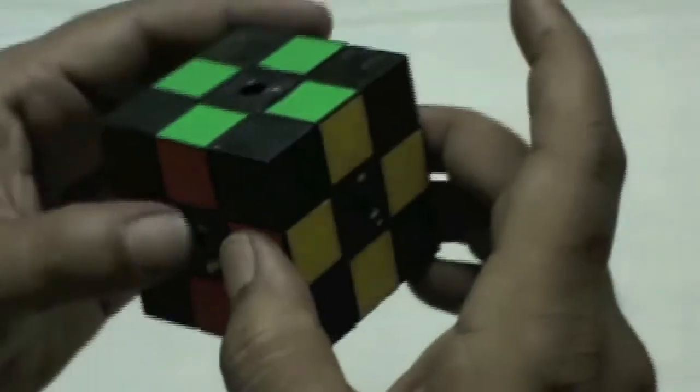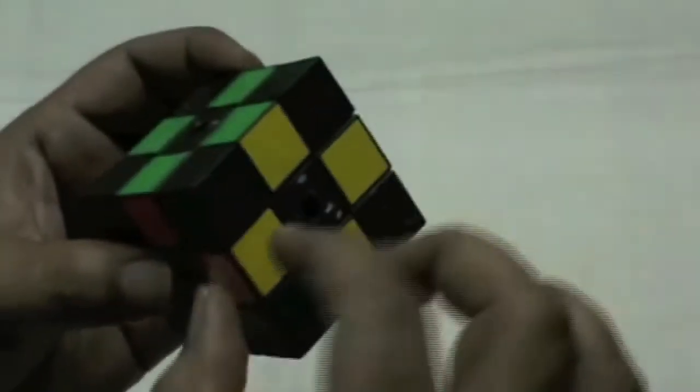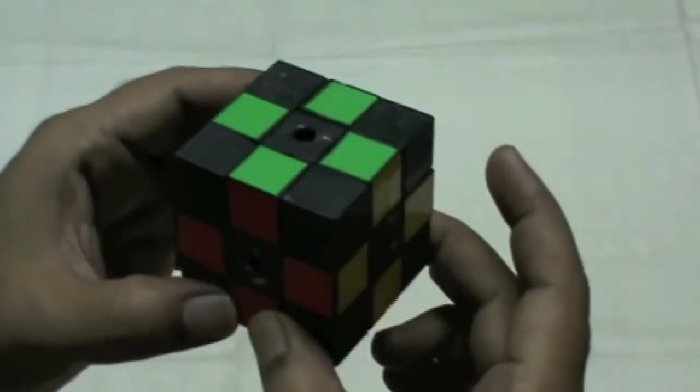Like that, how many pieces are there? On the top layer, 4. On the down layer, again 1, 2, 3, 4. And again in the middle, there are another 4. So altogether 12 edge pieces are there.